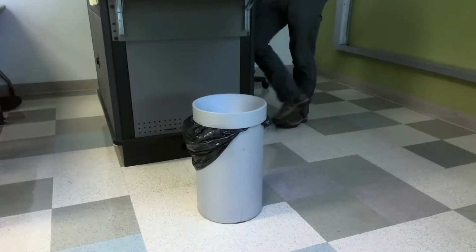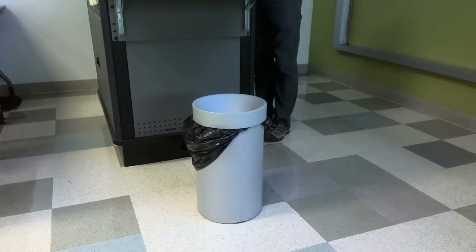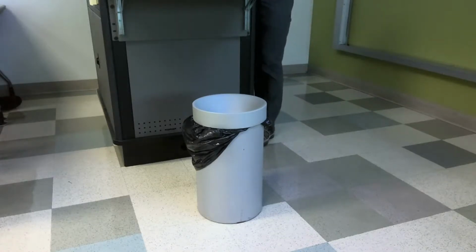So how is that turtle swimming? Alternating or bilateral movements? Bilateral.